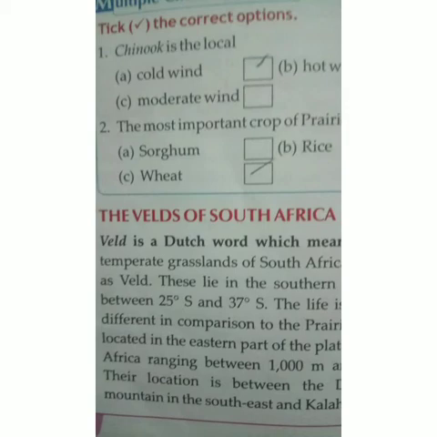Then which hill is here? Yes, Witwatersrand. It runs across the veld. Veld means, already told you, field. The entire region is drained by two rivers. What are the rivers? Yes, Limpopo River and Orange River.